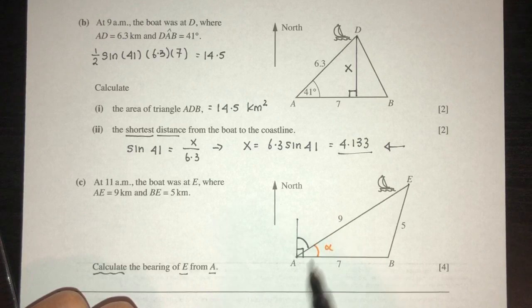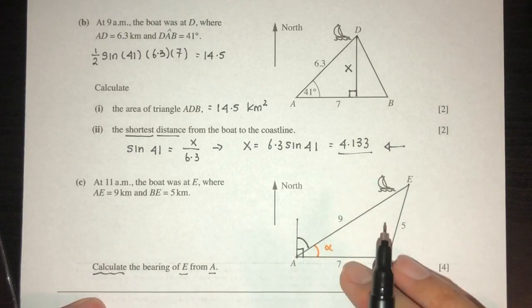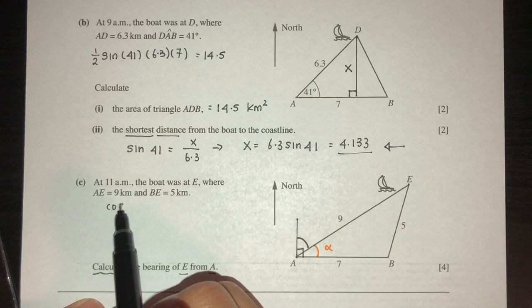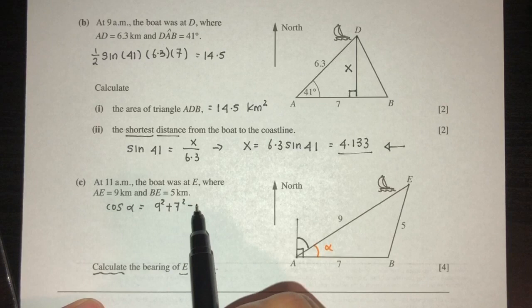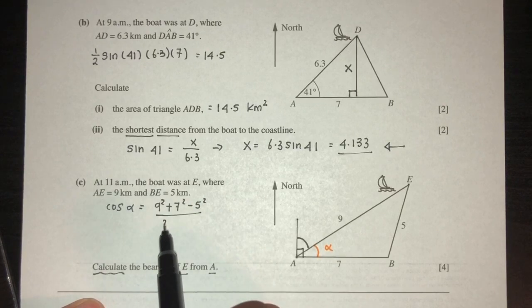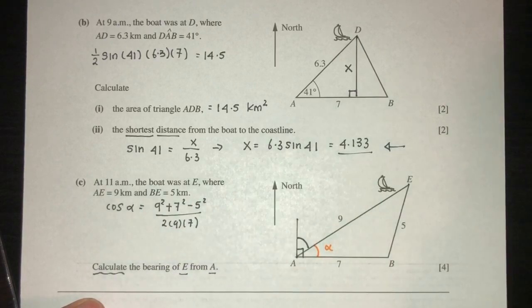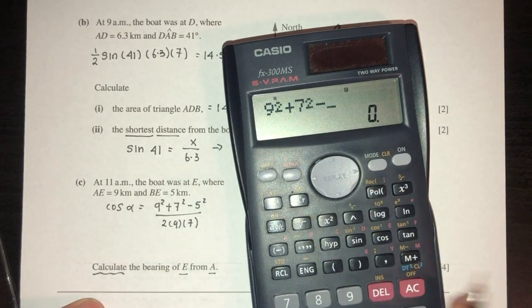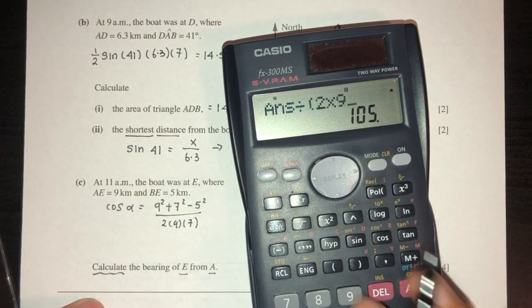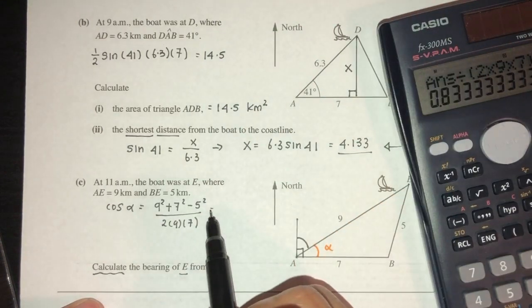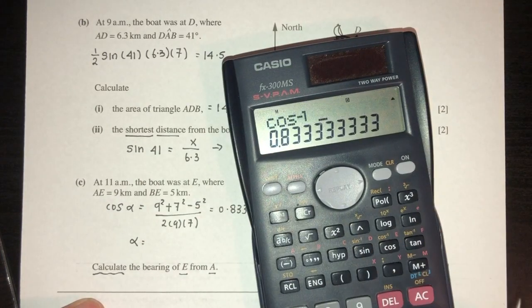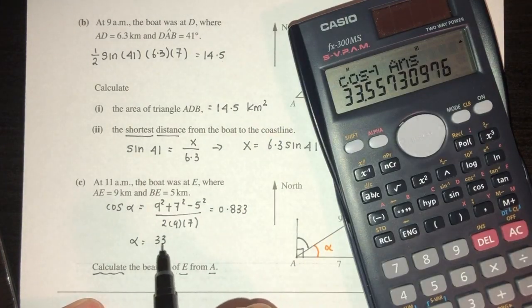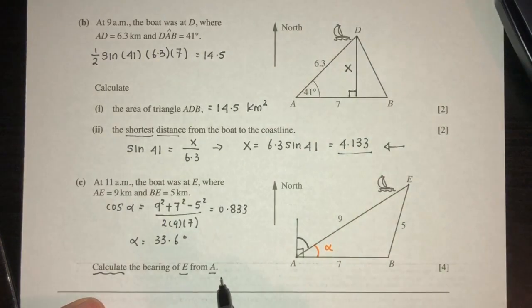So how would you find this angle? You have to use cosine rule because you know all the three sides of the triangle. So cosine of alpha is 9 square plus 7 square minus 5 square divided by 2 times 9 times 7. That will be 0.833. Alpha will be cos inverse. That will be 33.6. So from this you will have 90 minus 33.6.